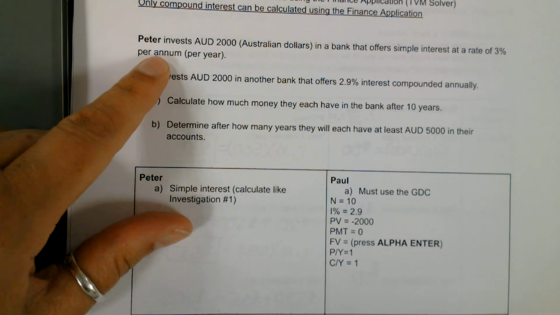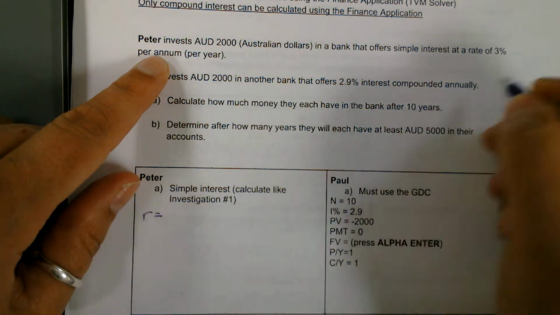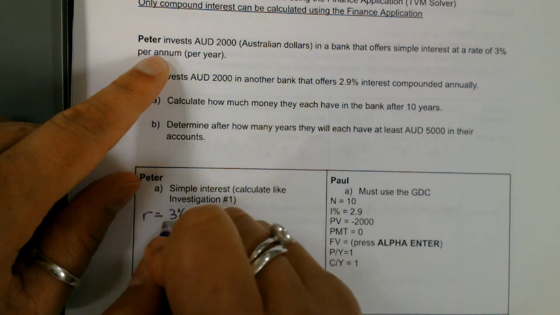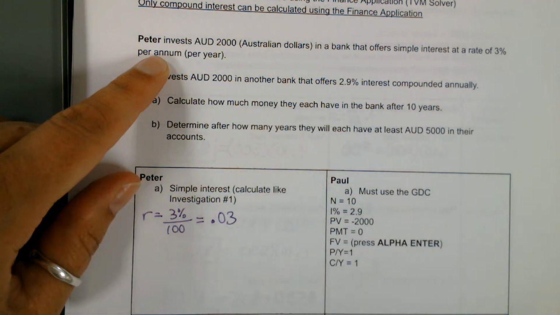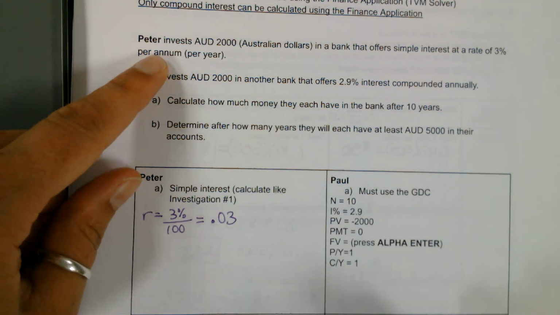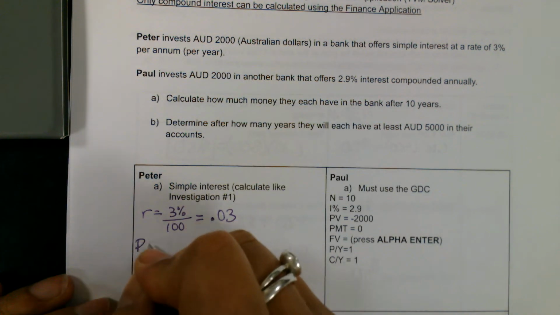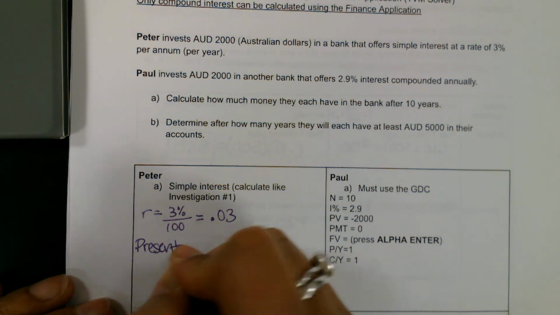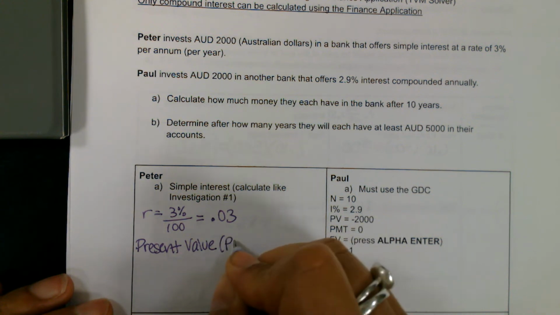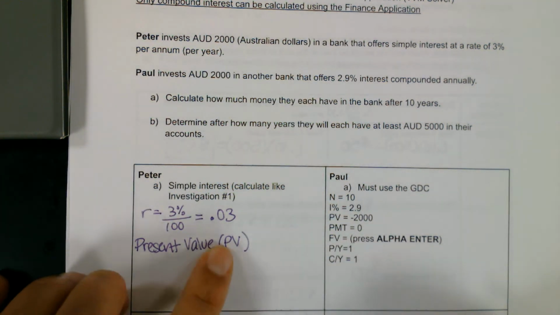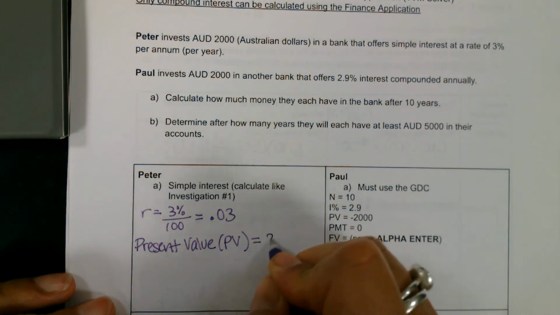So let's do Peter. So first, let's write down his rate that he's getting. His rate is 3%. I want to put that in a decimal, so I'm going to divide it by 100, and when I divide 3 by 100, I get 0.03. Then let's write down his present value. His present value is what he's actually putting into the bank. We are going to be using the term present value for that deposit, what he originally has, or the letters PV. So his present value right now is 2,000.